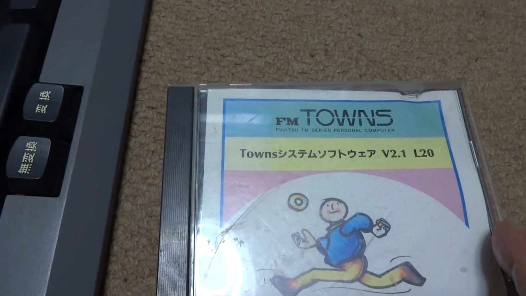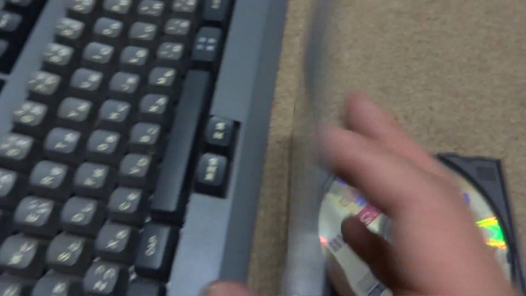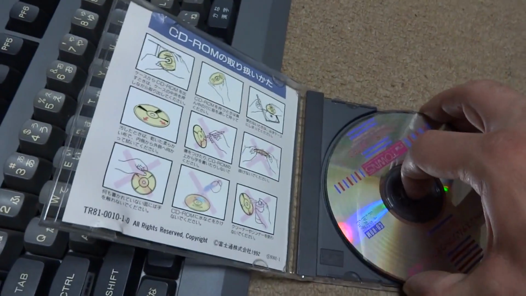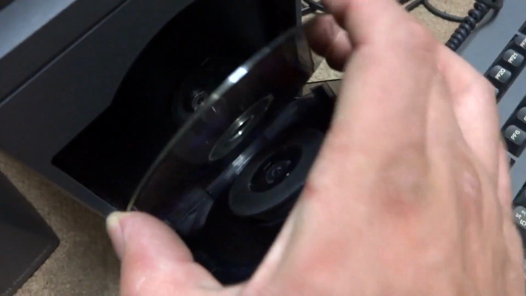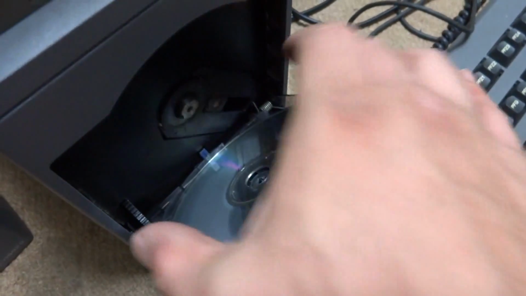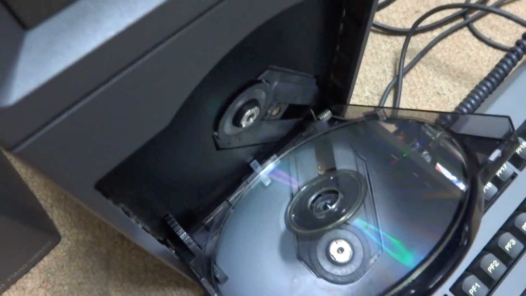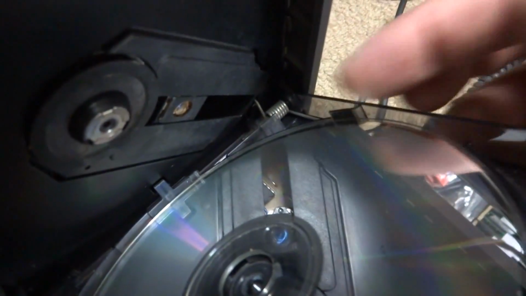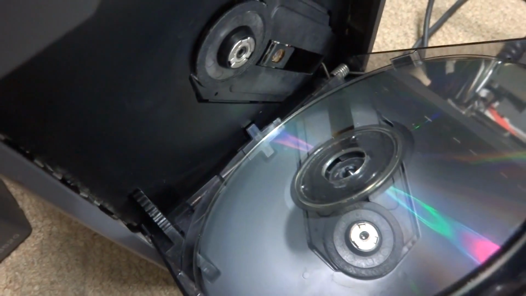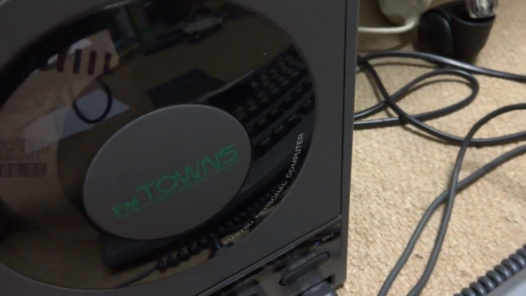This is System Software version 2.1, and when you go to put the disc in, you don't attach it to the spindle like this, you just set it in here. And that was a little bit rough, but on the sides here it has a couple of pieces of rubber so it doesn't move around. And then once you get it fitted in there, you just close it up, and that's it, and it's ready to go.